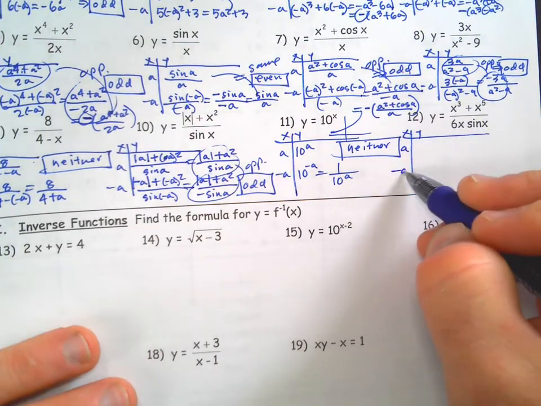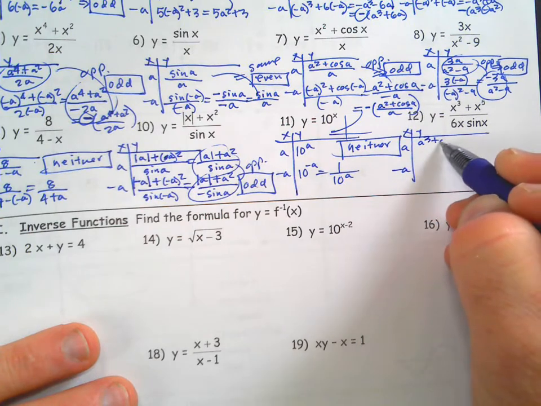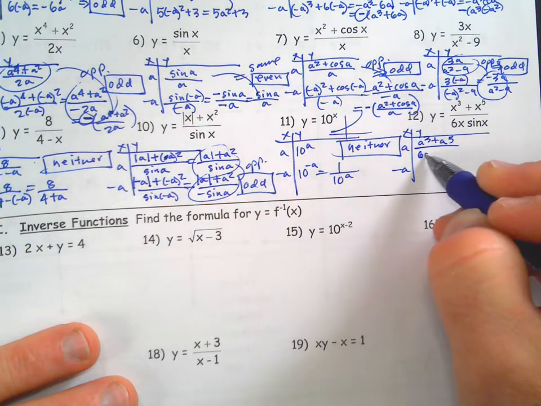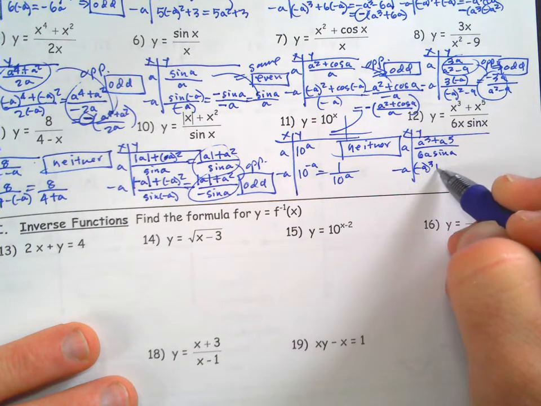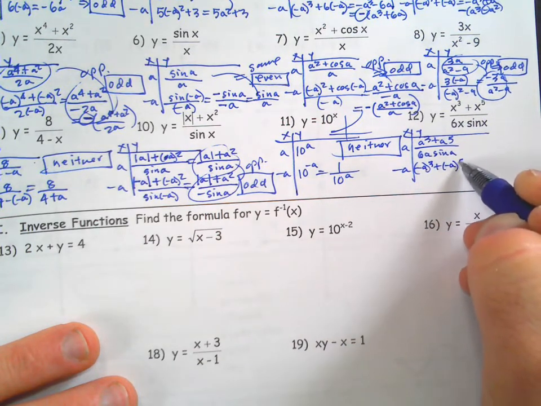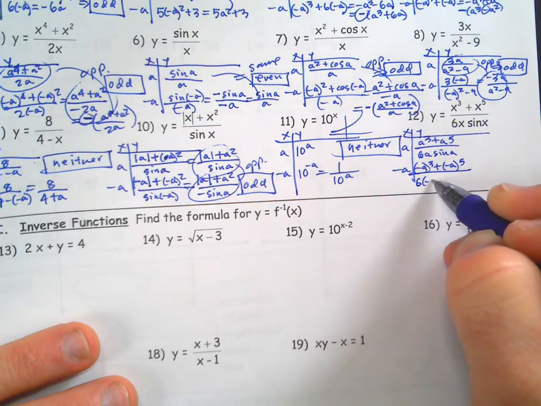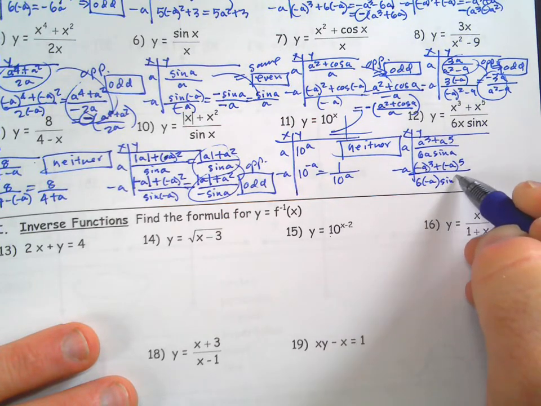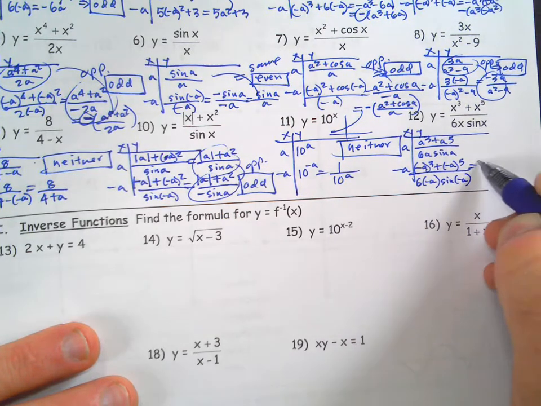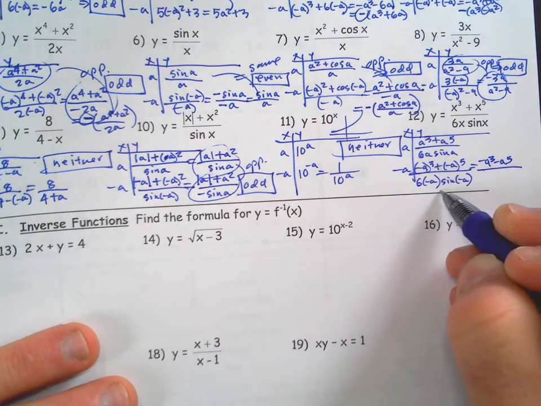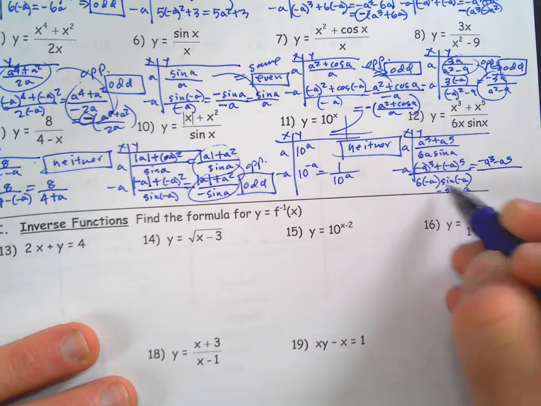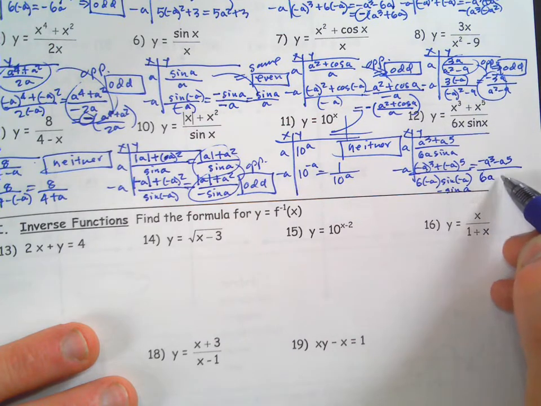A negative a cubed plus a to the fifth over 6a sine a. Negative a to the third plus negative a to the fifth over 6 times negative a sine negative a gives you negative a cubed minus a to the fifth. Now, this is going to be negative sine a, right? And there's another negative, so it's going to be positive 6a sine a.